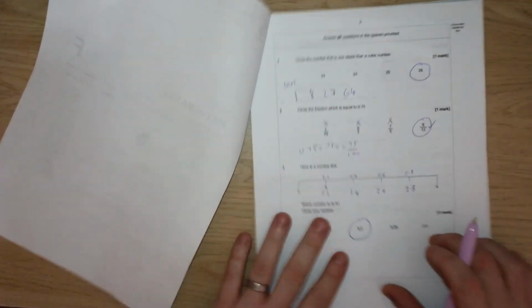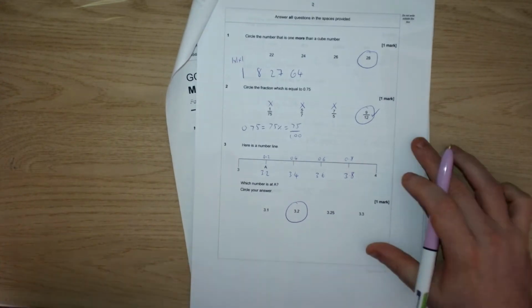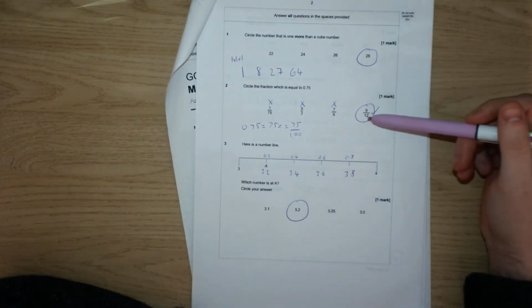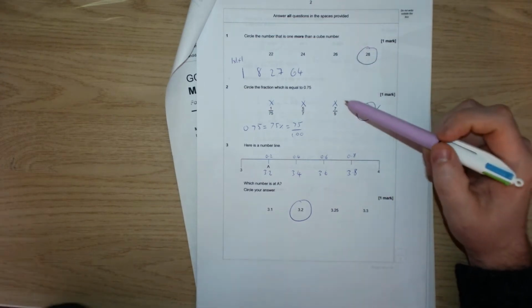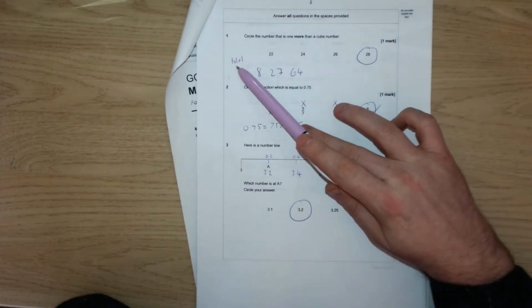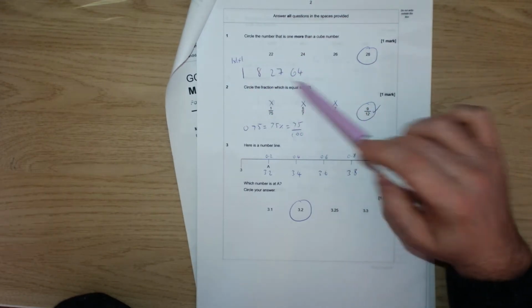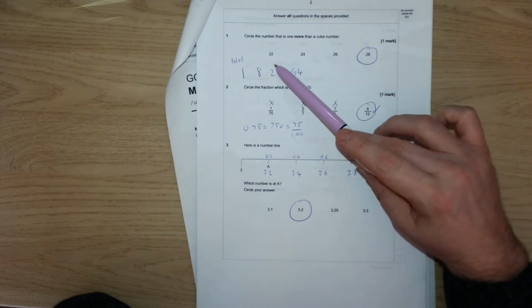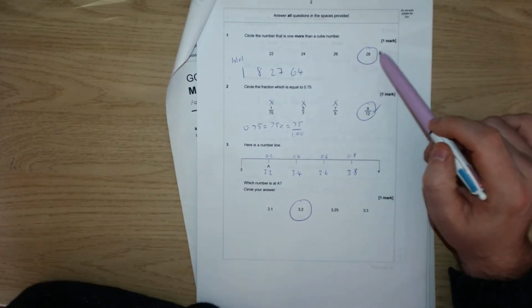Right, without further ado, so it's a bit of a weird paper this time, so let's fold it like that. So first of all, we've got our few multiple choice questions. Circle the number that is one more than a cube number. So a cube number means when you multiply a number by itself and then by itself again. So 1 times 1 times 1 is 1, 2 times 2 times 2 is 8, etc. So there are our first four cube numbers, so the only one that is one more than it is 28.